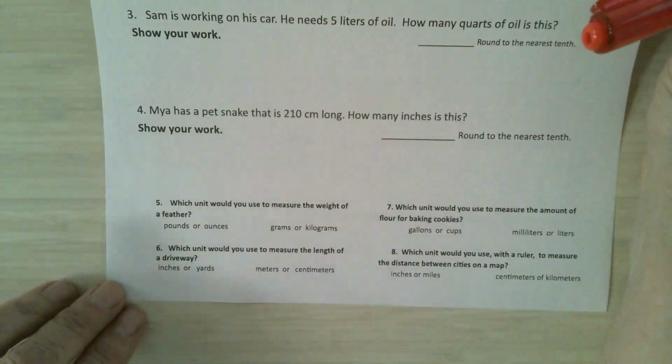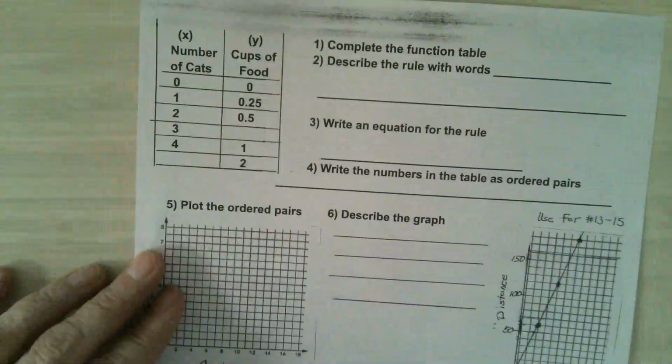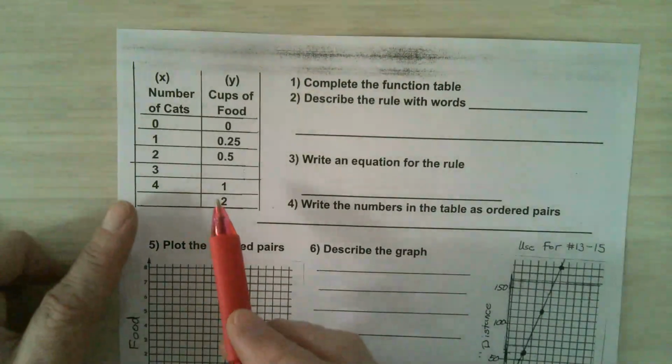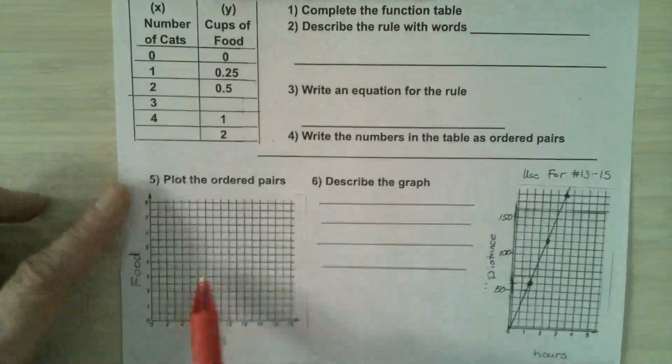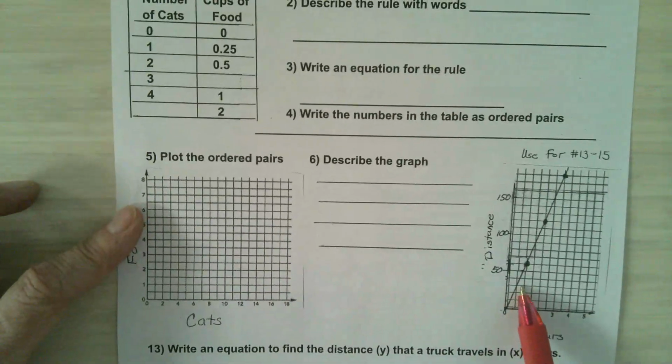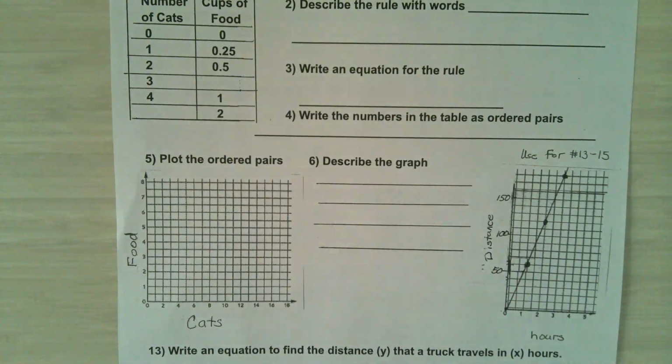Very easy. Look at how easy that front page is. The back page. This is like yesterday's bell work. Complete the chart, describe it, tell me the rule, and that's what we're going to do at the end of class. And we'll grade these at the end.